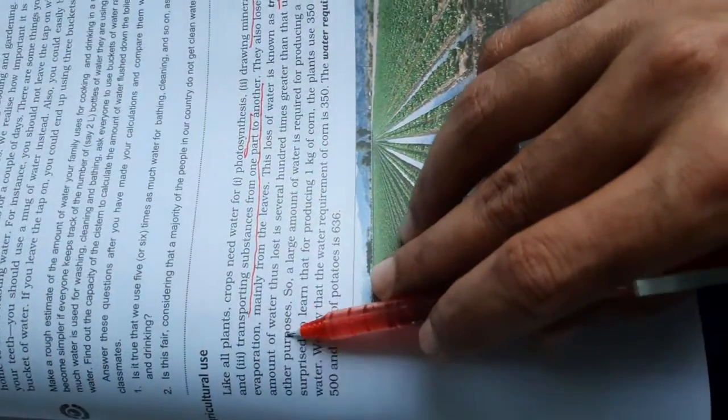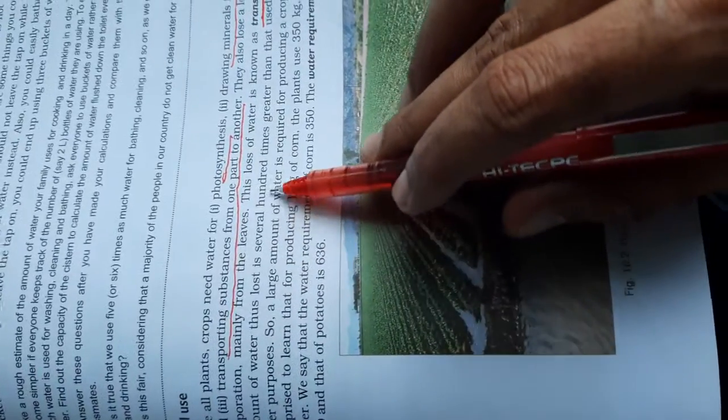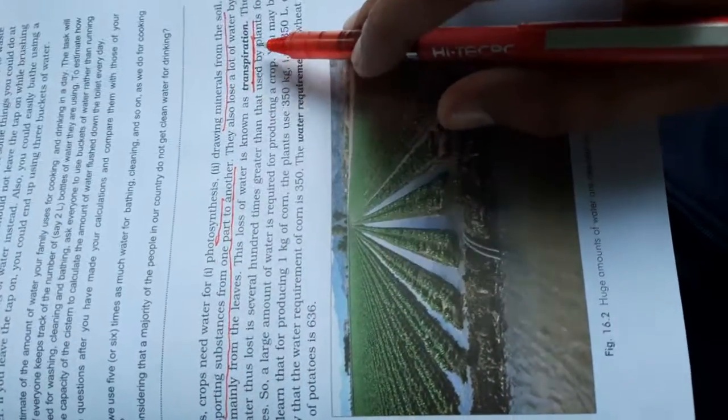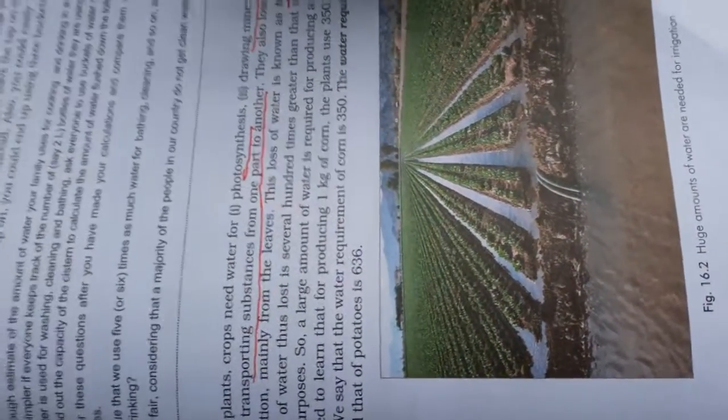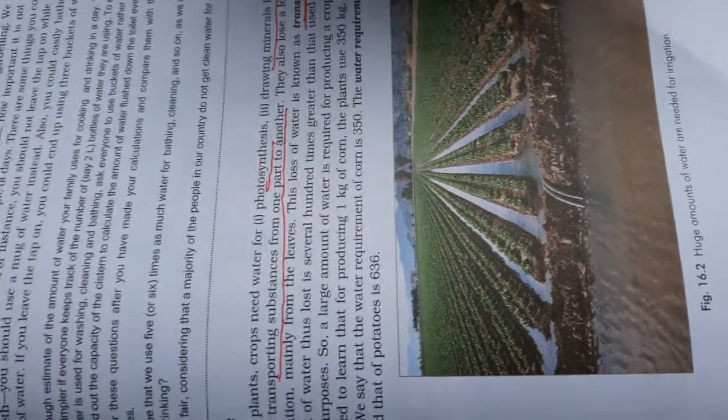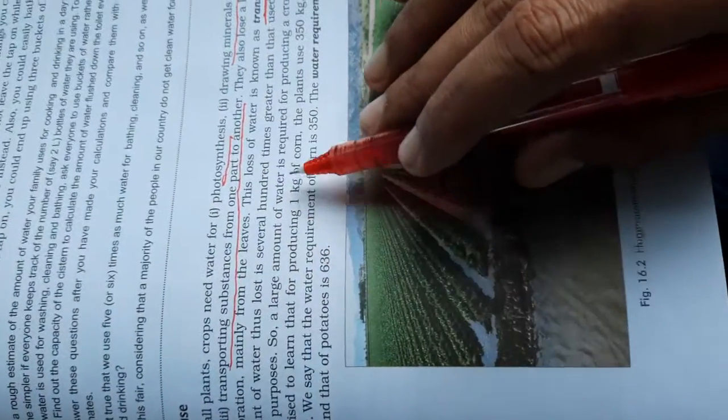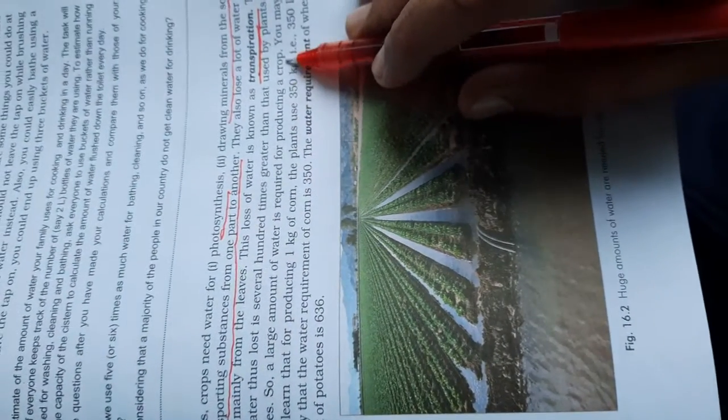So the amount of water thus lost is several hundred times greater than that used by the plants for other purposes. Now, many times more than the water we give to a plant evaporates during the summer season. Okay, so a large amount of water is required for producing a crop.